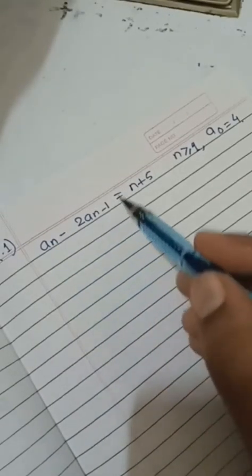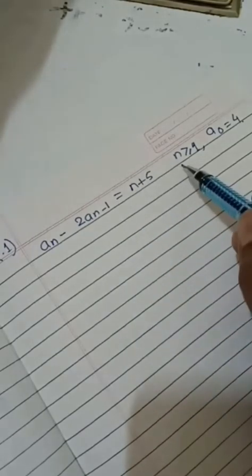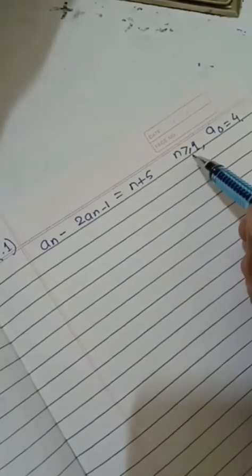Here we are going to solve the recurrence relation. The equation is given: a_n minus 2a_{n-1} equals n plus 5, and the boundary condition is given for n greater than or equal to 1, where the value of a_0 is 4. Step one is to find the auxiliary equation.